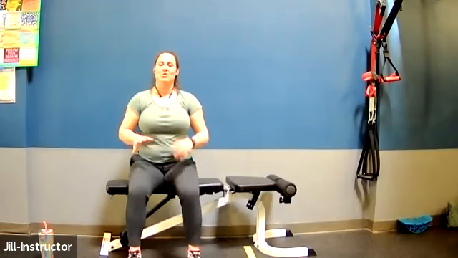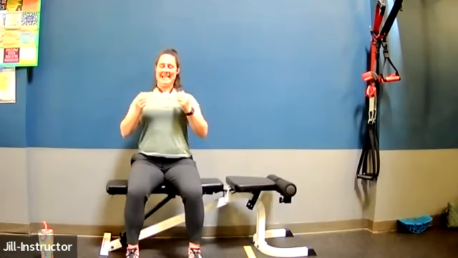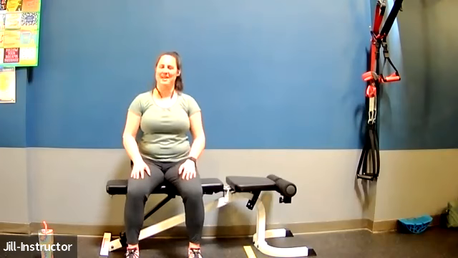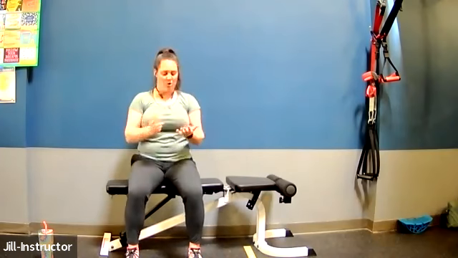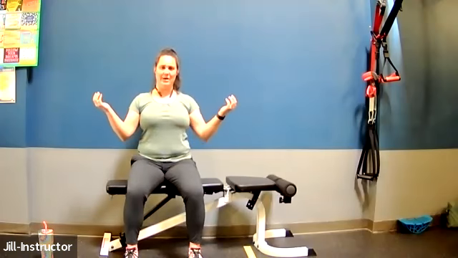All right. So now everybody, we're going to work on that extension piece. And this is a movement you're all going to go, oh, we know that movement, because we do it often with our breathing pattern. So your palms are facing up, and all we're going to do is pull your thumbs back behind you and let your chest come forward.